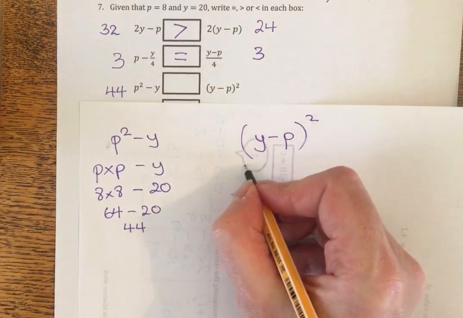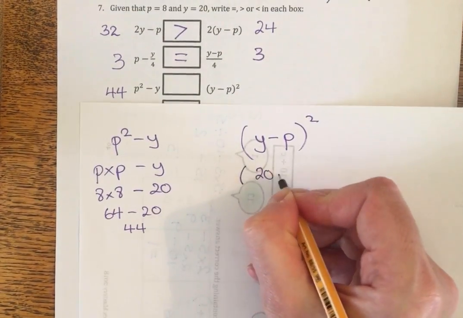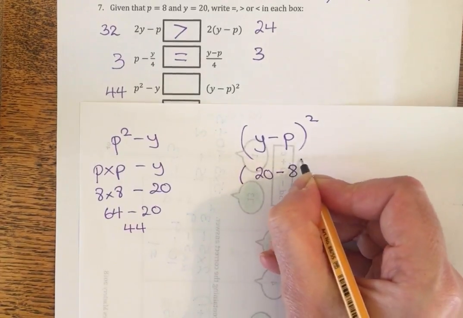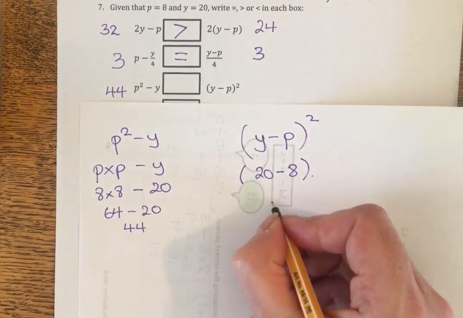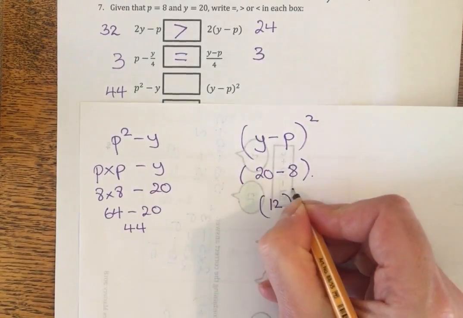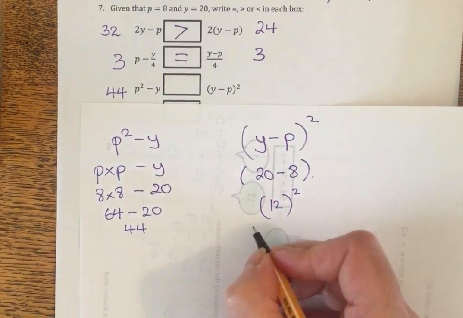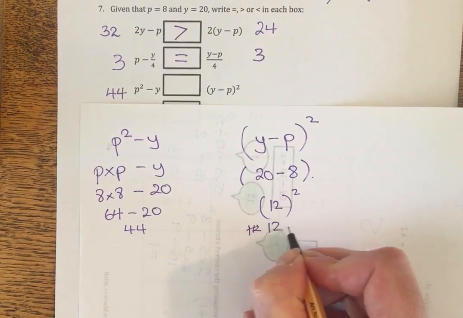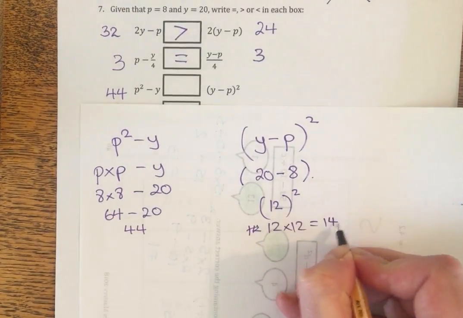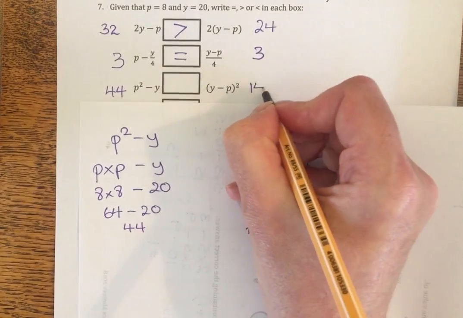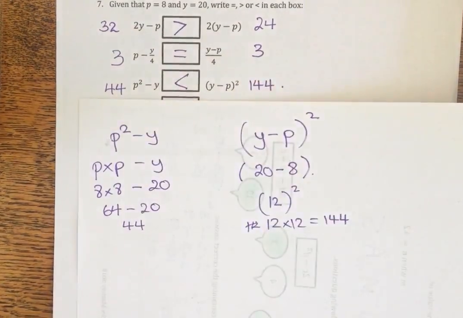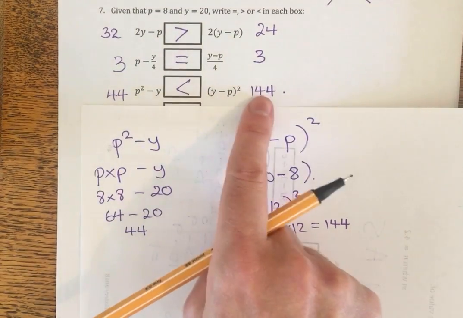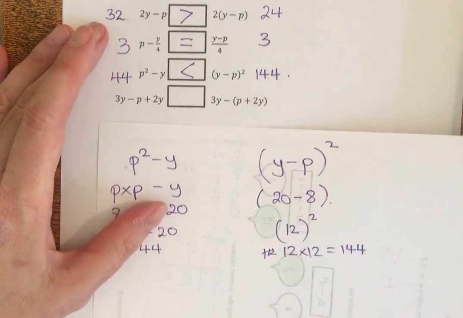Right, this one, I'm going to put my numbers in. So that's 20 take 8. We do the brackets first. 20 take 8 gives me 12. I've got 12 squared. 12 squared is 12 times 12, which is 144. So that's 144. That's definitely bigger. So it goes this way around. Biggest side to biggest number.